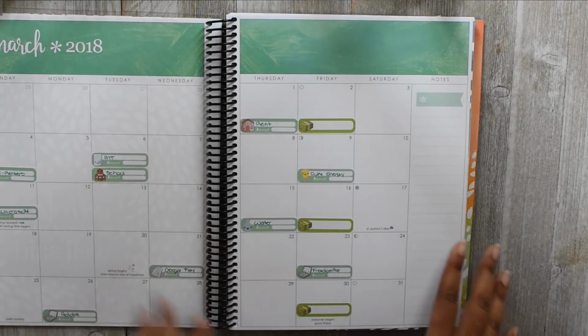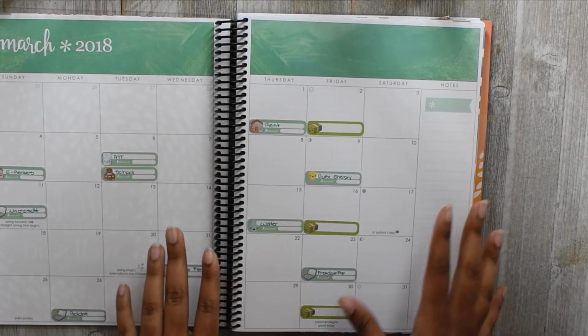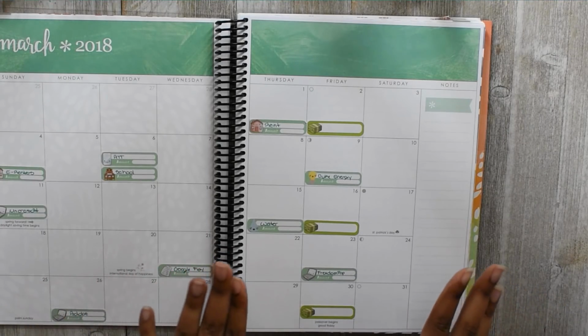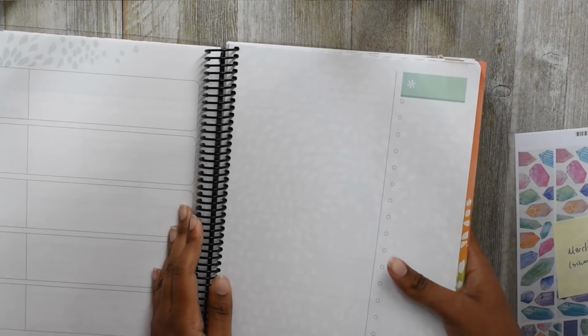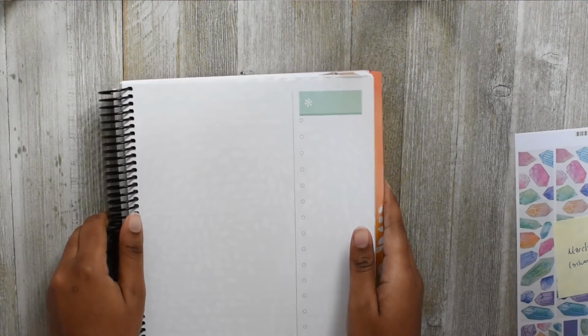That is pretty much all I'm gonna do to set it up for my monthly. And alright, so we'll go ahead and get into my budget sheet.